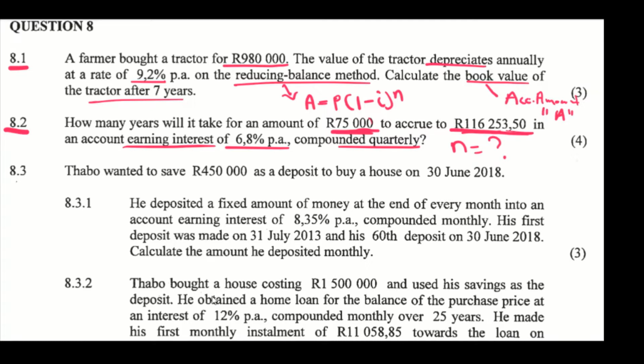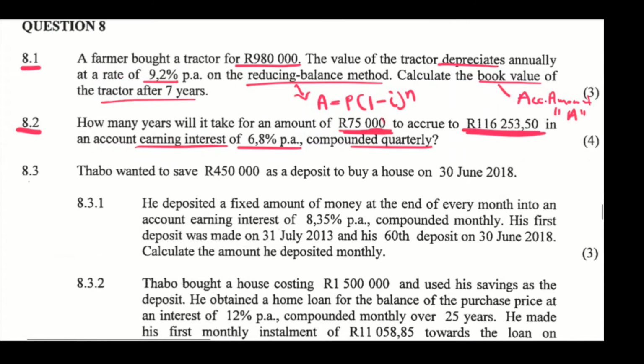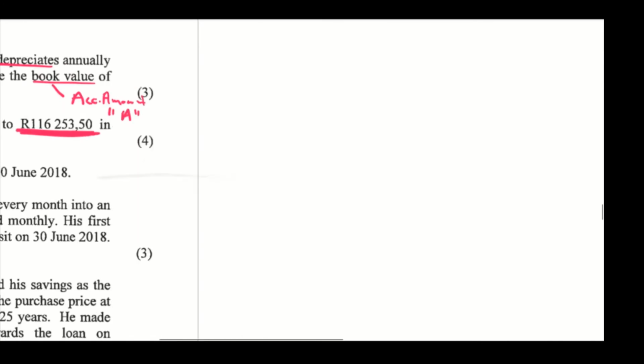Not necessarily the number of payments, sorry, the number of years, right? So we're going to do that because we're not told of any constant payments here. We're just told about this 75,000 rand, and we're told about this growth to 116,253.5. So we're just going to use the compound interest formula, right? Because we are told that we have an interest rate of 6.8% compounded quarterly. So let's just do the problem.